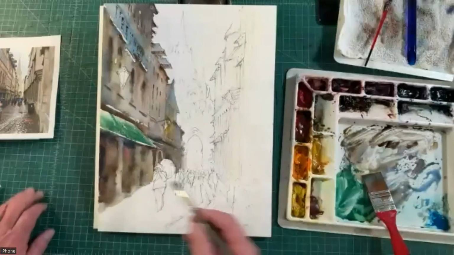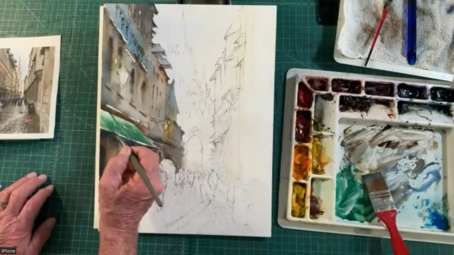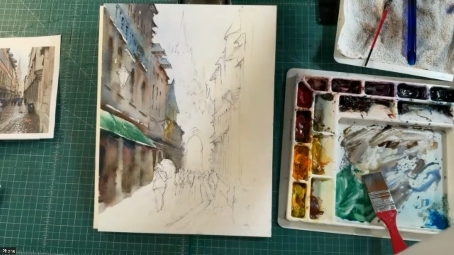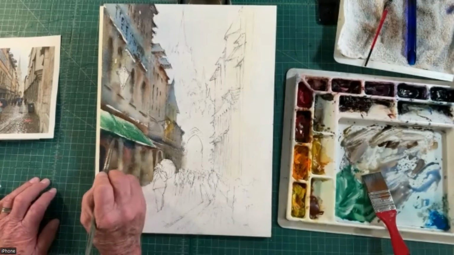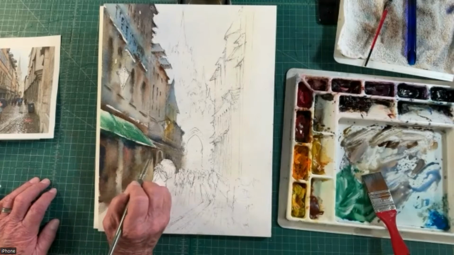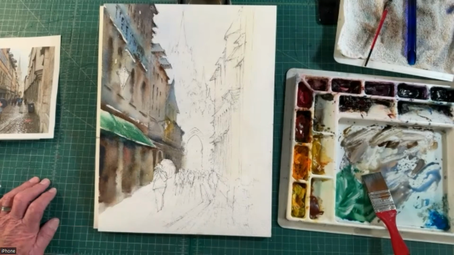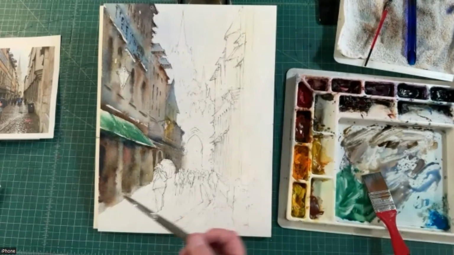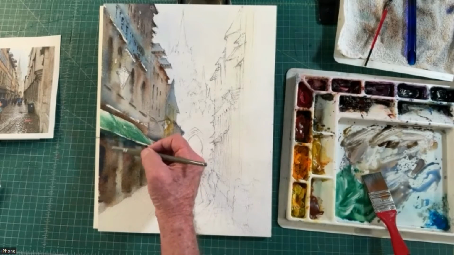And I might even take some of the same color and put it underneath the awning, just to suggest that maybe there's some of that green glow in the dark part of the shadow above the awning. But I take a brush that's just damp around, and I just soften that dark.